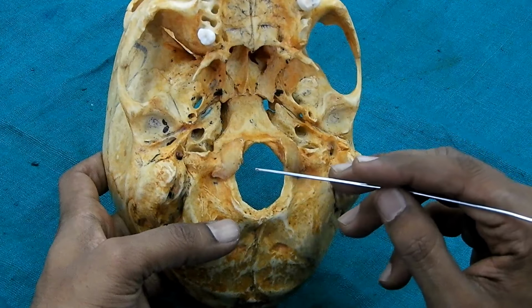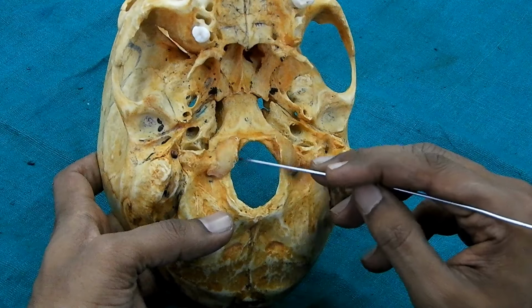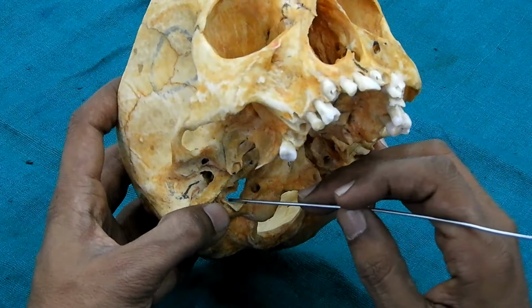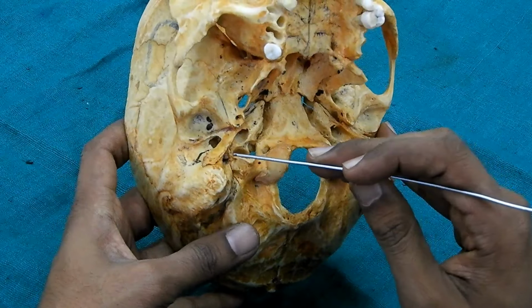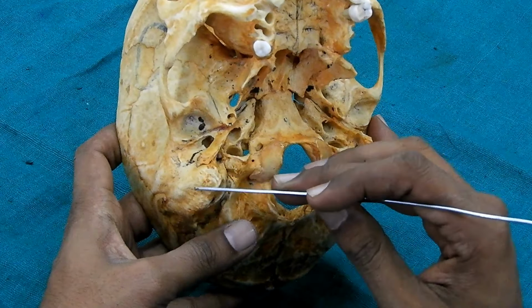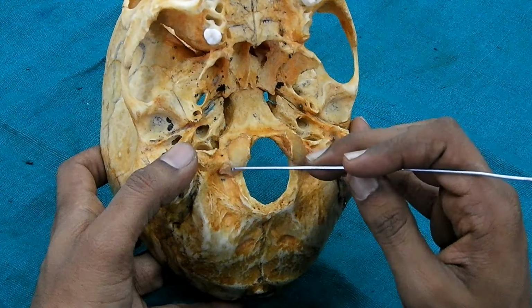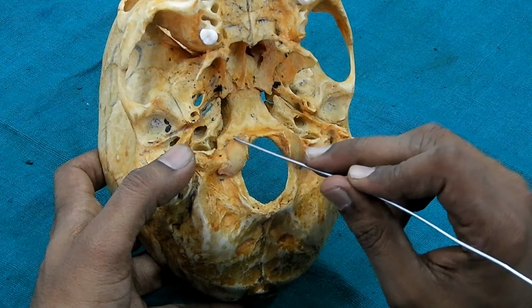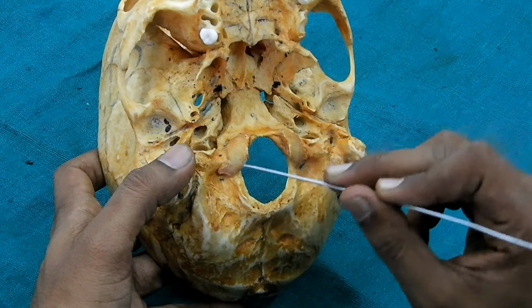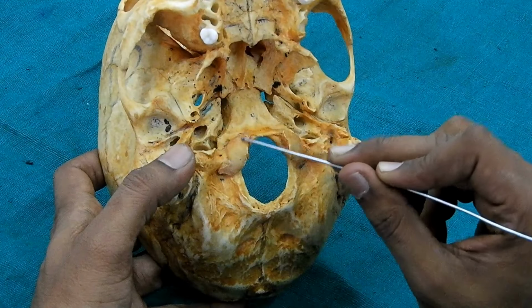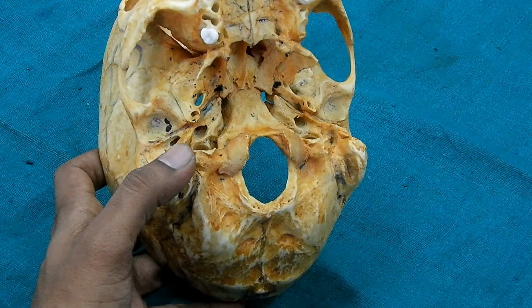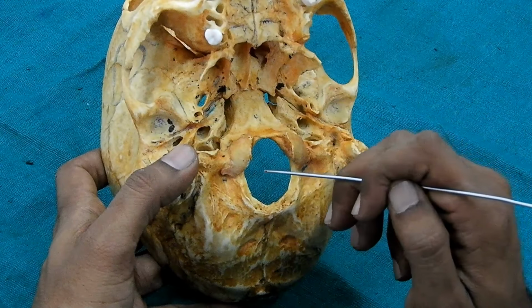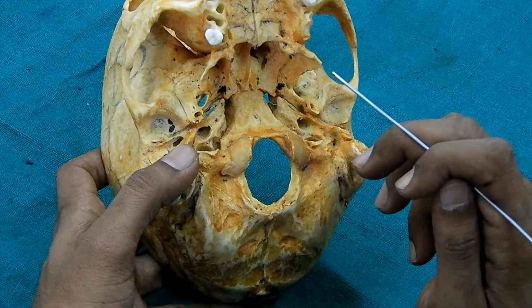The lateral area has the condylar part of the occipital bone, the squamous part of the occipital bone, the jugular foramen, the styloid process, and the mastoid process. First, the condylar part of the occipital bone. It contains the occipital condyles. The long axis of this occipital condyle is directed forward and medially, and it will articulate with the superior articular facet of the atlas, C1 vertebra, to form the atlanto-occipital joint.